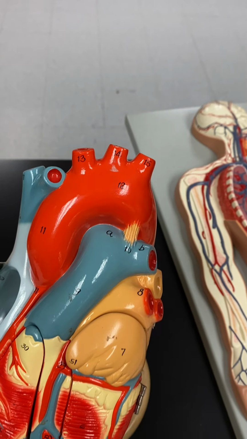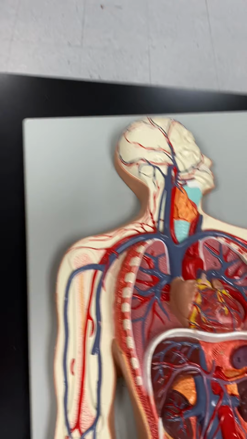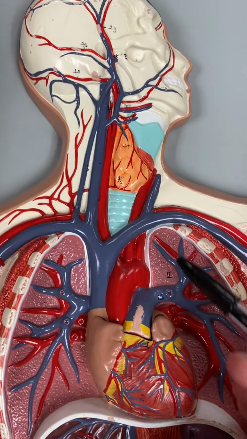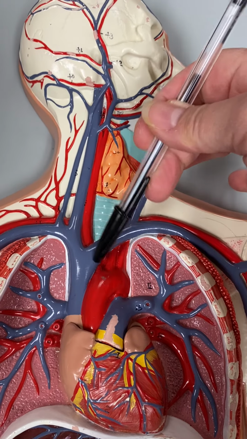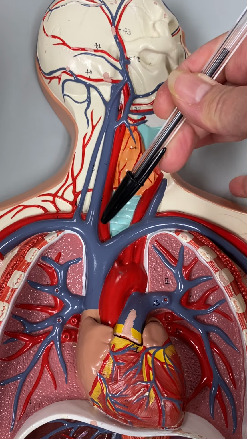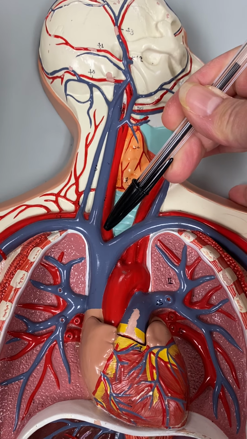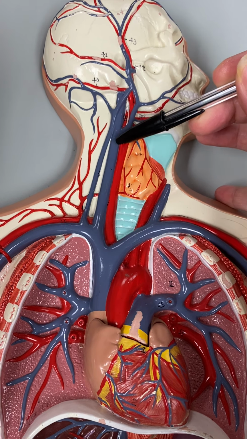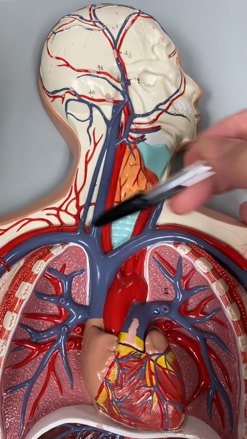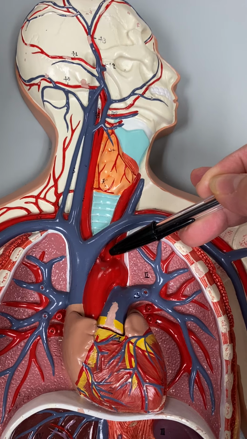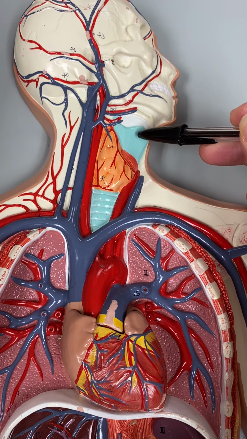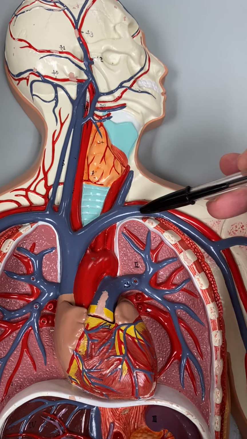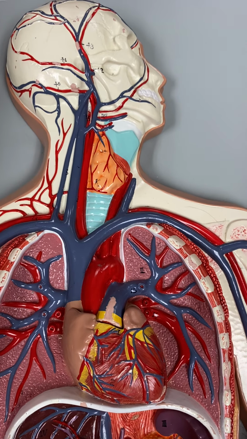Since these are kind of just cut off, let's look at the model here. So we can see here, under here where it would be red, is going to be your brachiocephalic trunk. And then we have a right common carotid and right subclavian. Straight off of the arch is the left common carotid up into the neck, and then the left subclavian over into the arm.